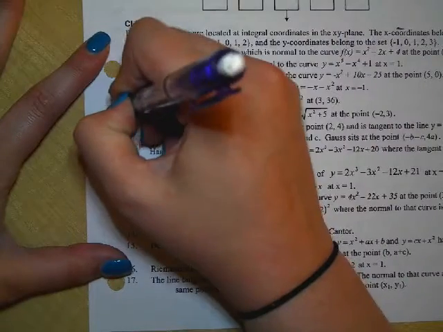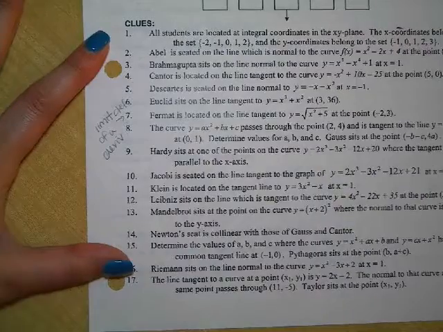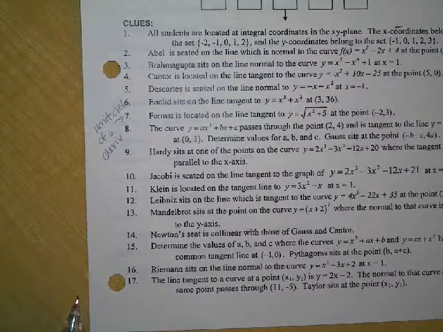Limit definition of a derivative for number 7 because we don't know how to do it with a shortcut yet. All right, ready, break.